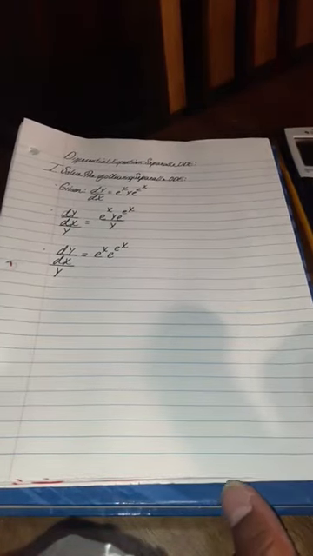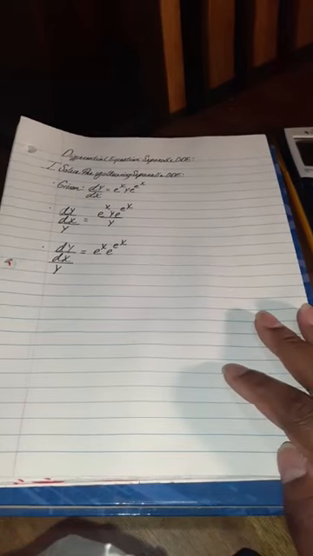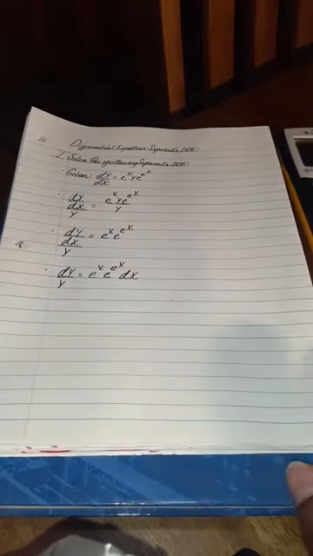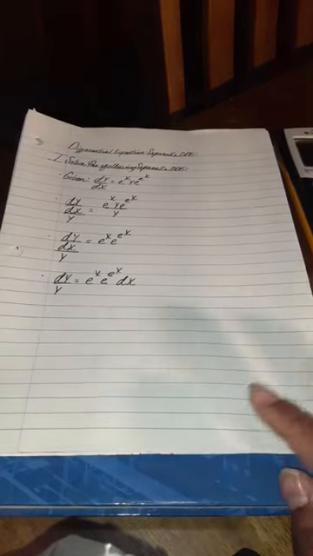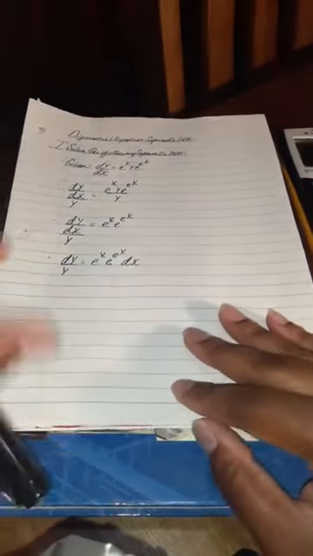Now after we divide both sides by y, we need to multiply both sides by dx. That simply gives us dy over y is equal to e to the x times e to the x multiplied by dx. And now the variables are separated. We've got all y's on this side, all x's on that side, and we can integrate both sides now.